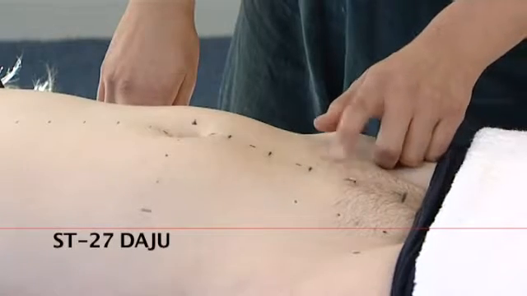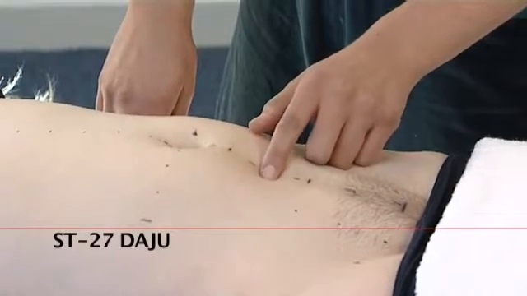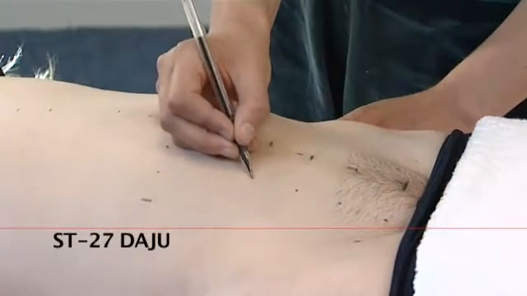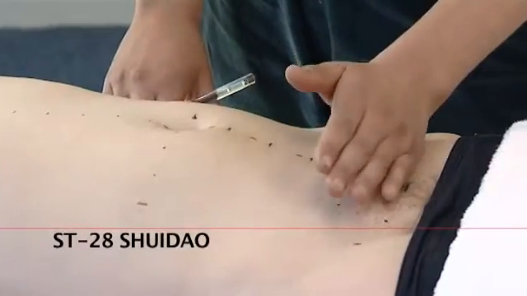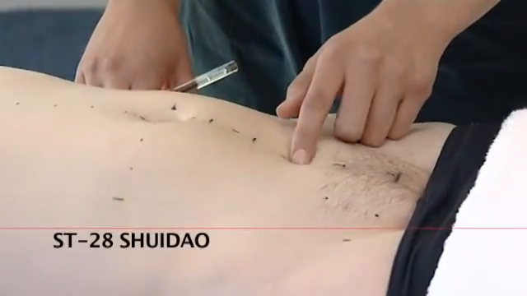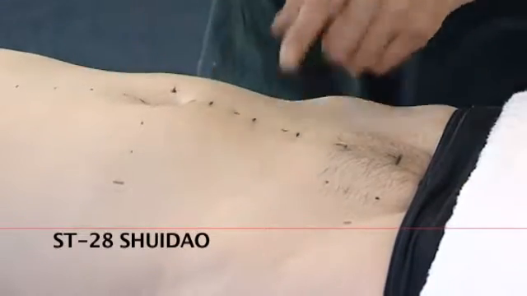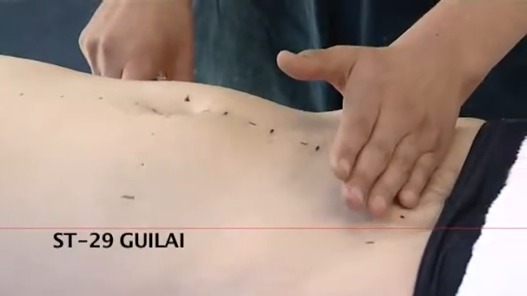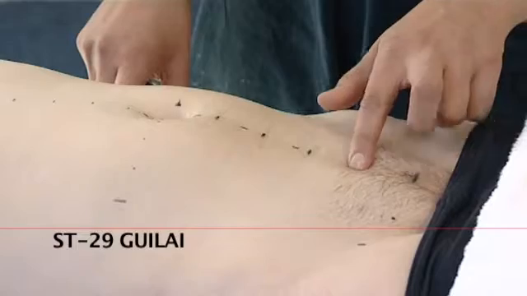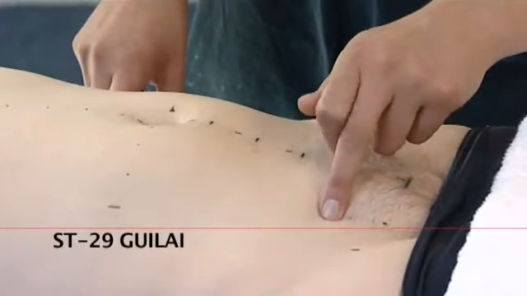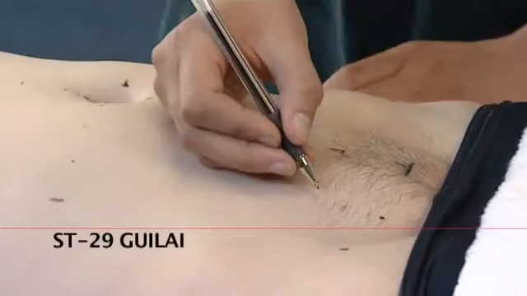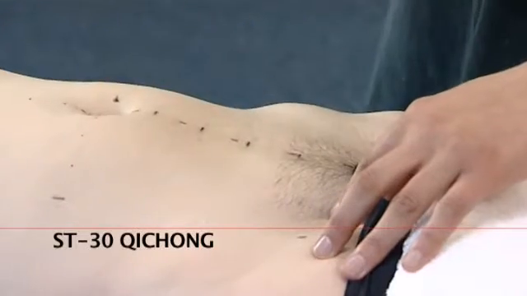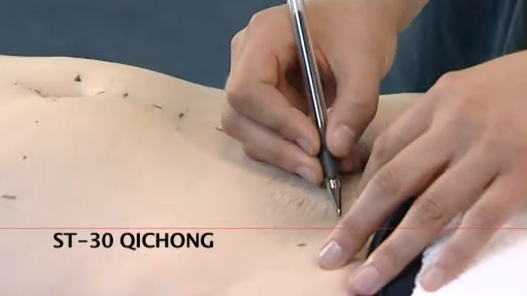Stomach 27 is on the lower abdomen, 3 Sun superior to the pubic bone, level with Ren 5. Stomach 28 is on the lower abdomen, 2 Sun lateral to the midline, at the level of Ren 4, which is 2 cm superior to the pubic bone. Stomach 29 is on the lower abdomen, 1 cm superior to the pubic bone, 2 cm lateral to the midline. Stomach 30 is on the lower abdomen, level with the superior border of the symphysis pubis, level with Ren 2.